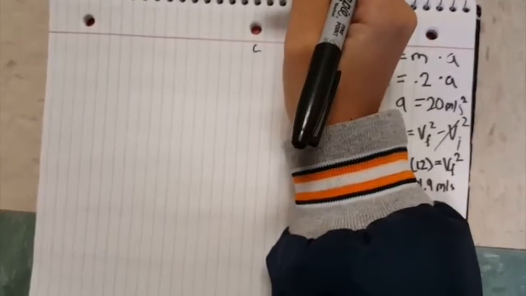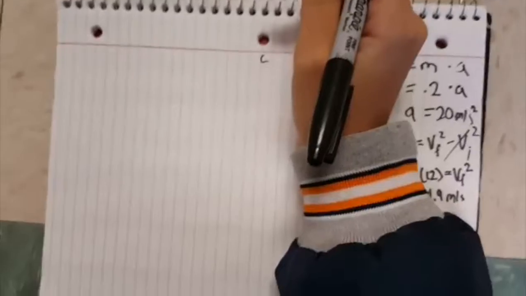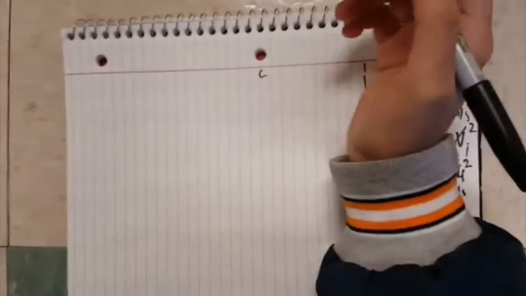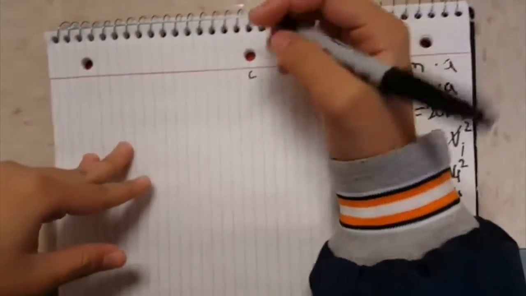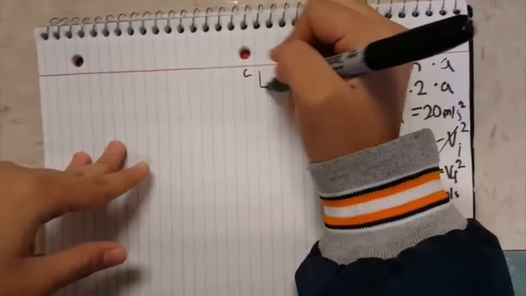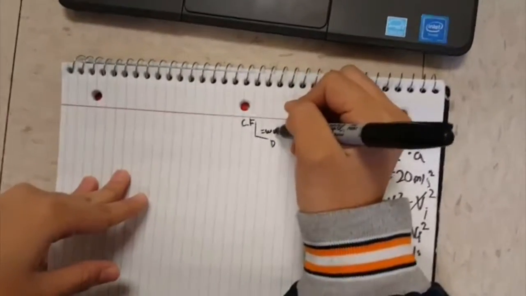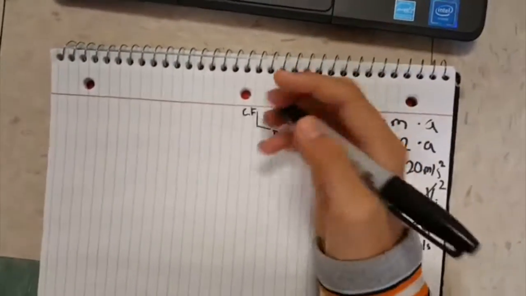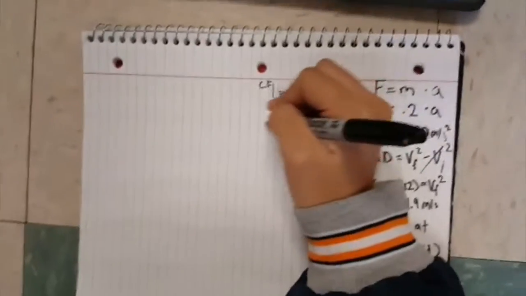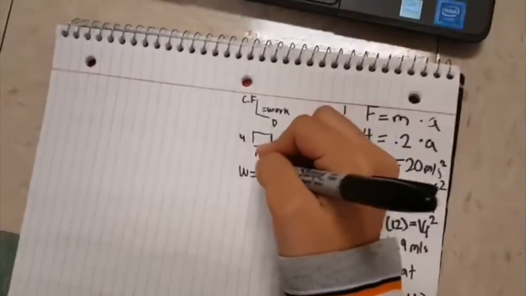Alright, so for C, we are trying to find the work done by the net force in displacing the object the first 12 meters. For a force versus displacement graph, the area is equal to work. So it's a rectangle that's 4 by 12, so the work done is equal to 48 joules.